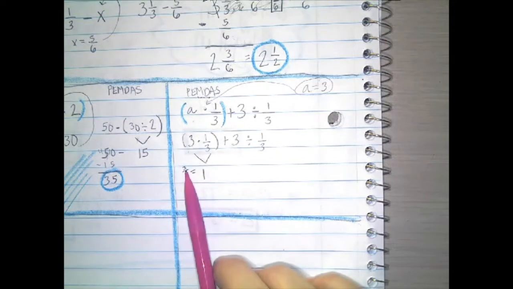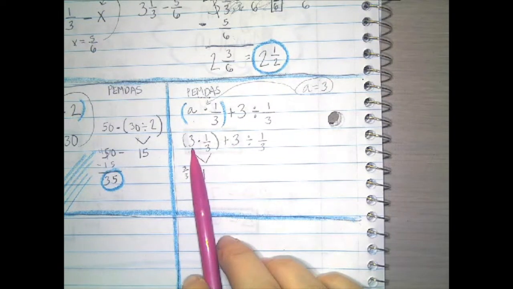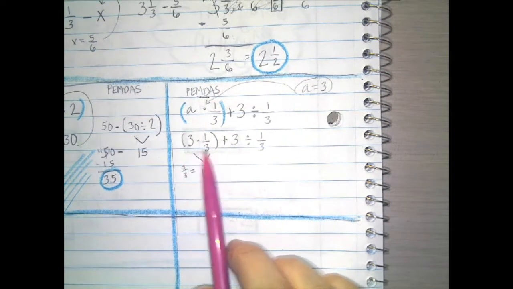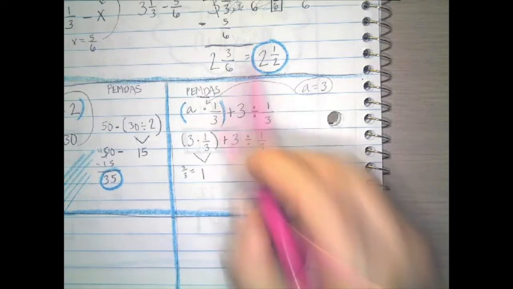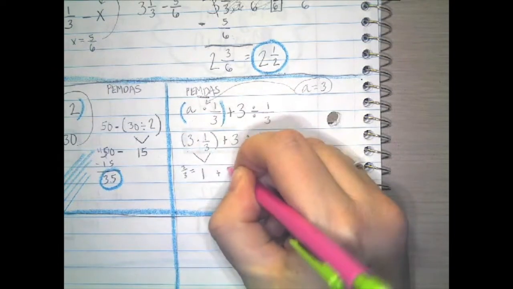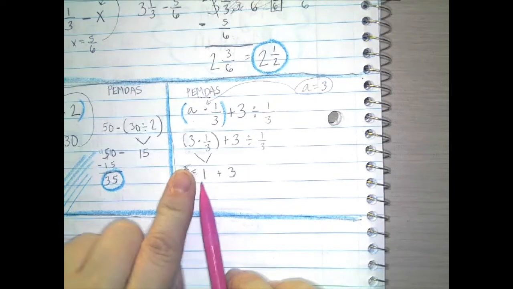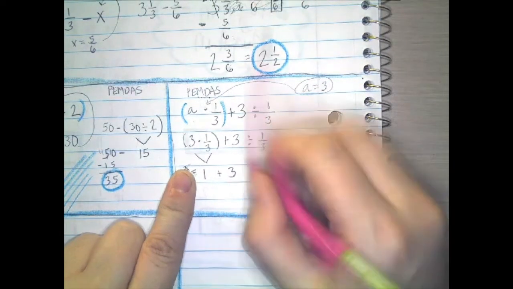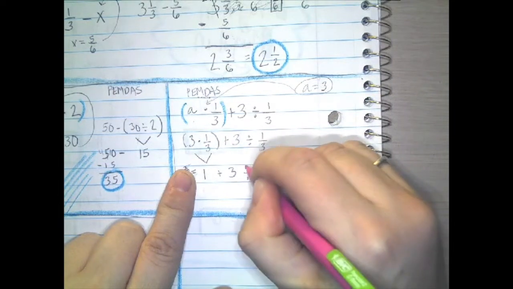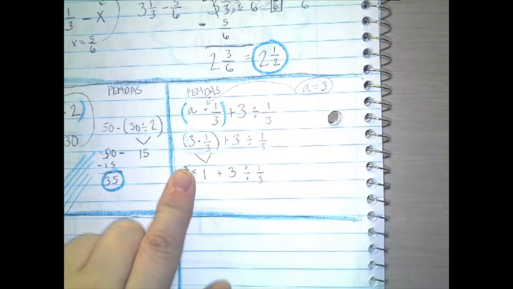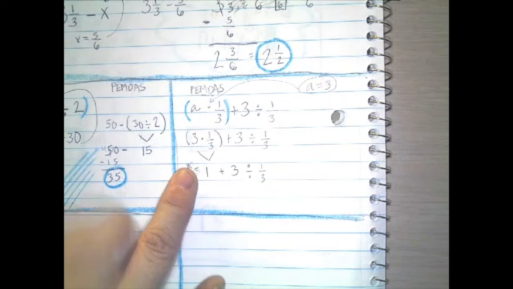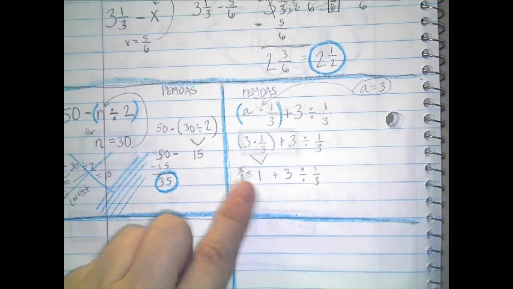And if you're like, what? I don't like that. Just do 3 times 1 is 3. And what would you have put under the 3? A 1 to multiply. And 1 times 3 is 3. That's how it worked. And bring everything else down. So I'm just going to wiki the 3/3. I now have 1 plus 3 divided by a third.